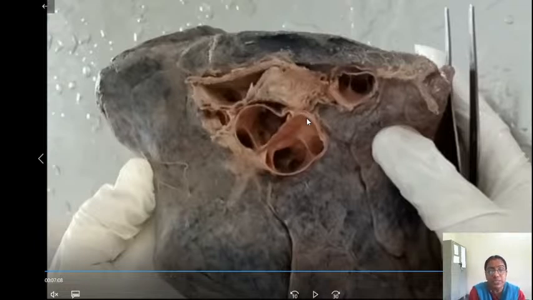Determine it with the external features: the apex, base, and anterior border. Determine the difference between the anterior border of the right and the left lung. On the right side, the anterior border is vertically straight. It doesn't have any notch. Unlike that, on the left lung the anterior border consists of a cardiac notch, which is followed by the lingula. This is one thing by which you can determine whether it is a right lung or the left lung.